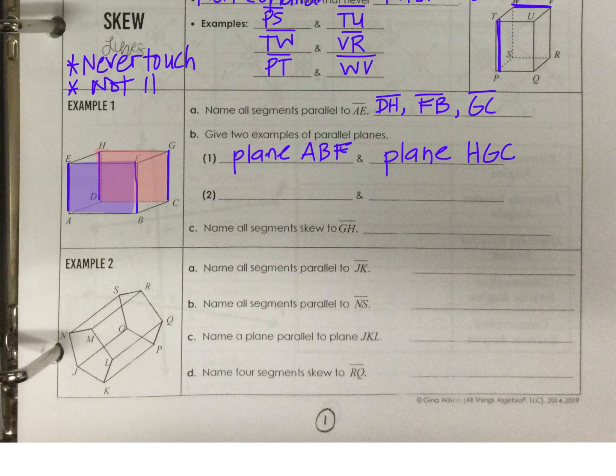Okay, the other plane I want to talk about, plane ADH. Mark plane ADH. That's ADH. The plane parallel to that one would be this other side. And we just pick 3 letters. I'm going to say FGC.